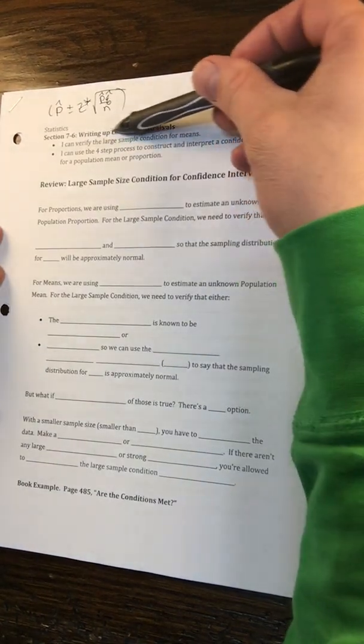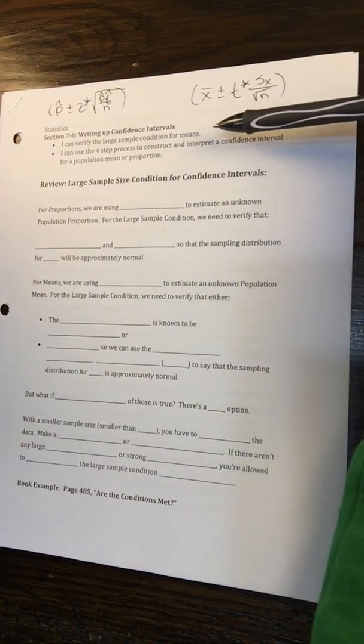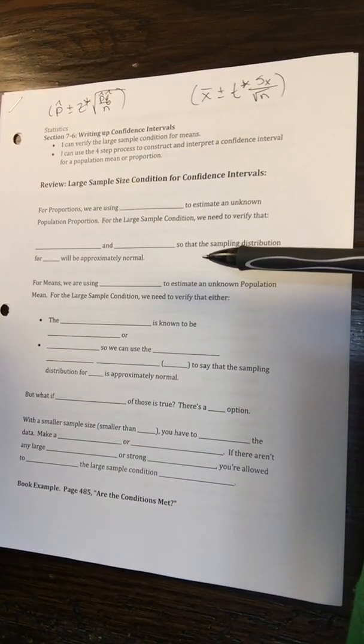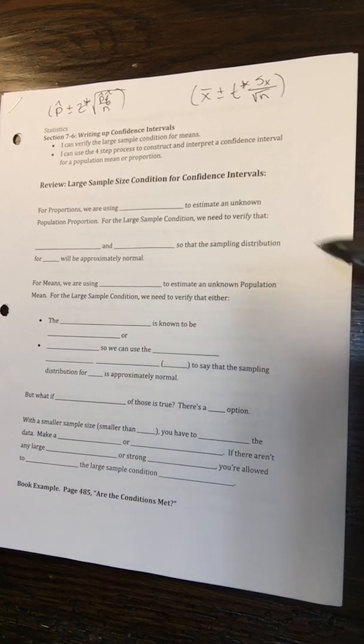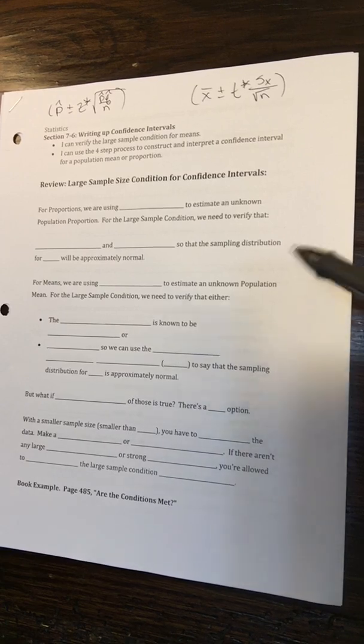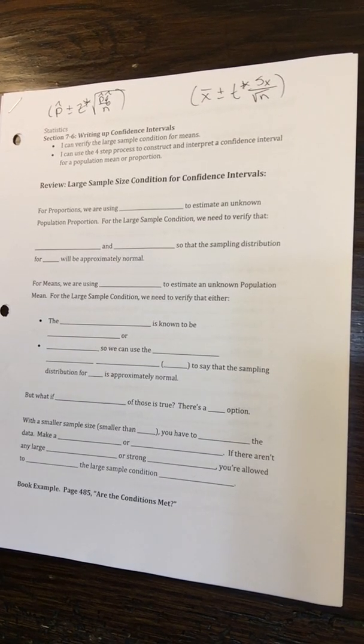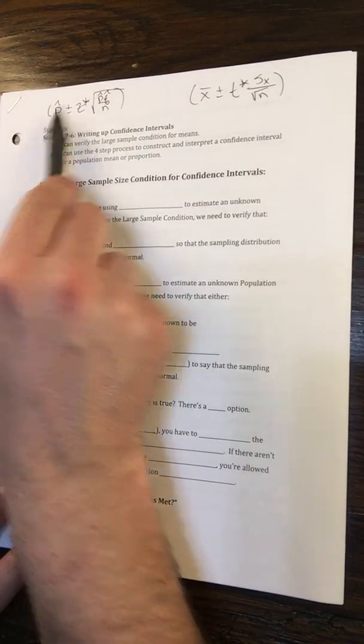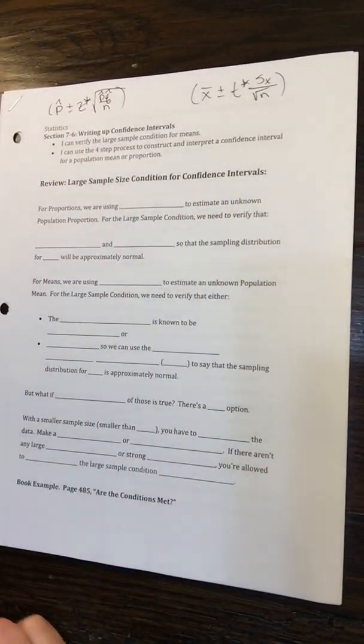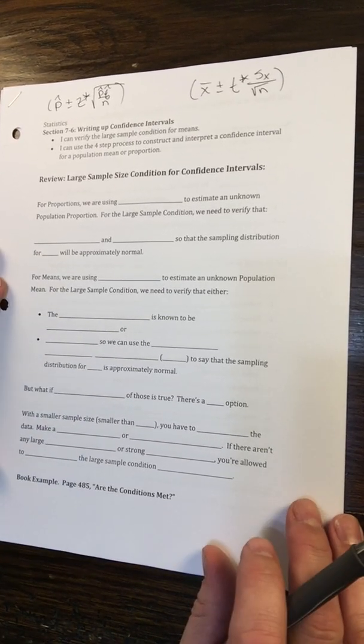Now this is the write-up of the confidence intervals, so I'm going to talk about the random condition. I'm going to talk about the independent, not the independent condition, that's a different thing, the normal condition. I'm going to name populations. I'm going to talk about what parameter I'm estimating. Is it a proportion or is it a mean? I'm going to actually find the confidence interval. I'm going to interpret the interval. I'm going to interpret the level. We're going to put all of it together here today.